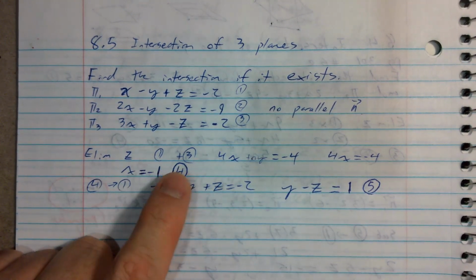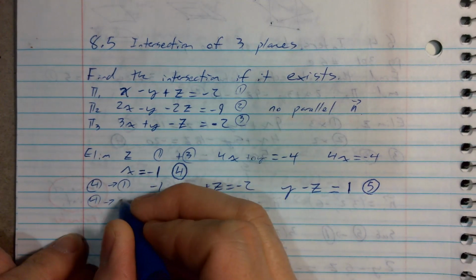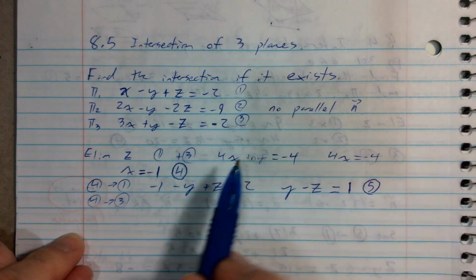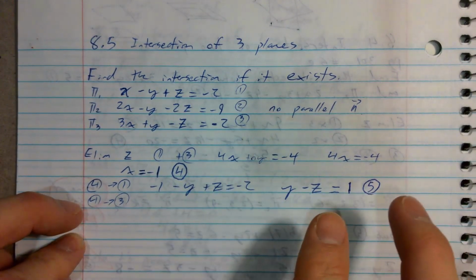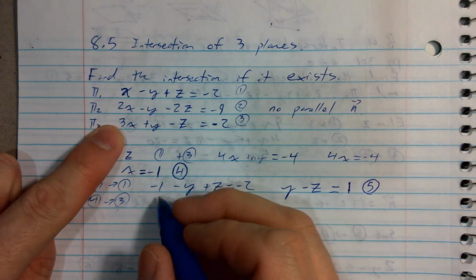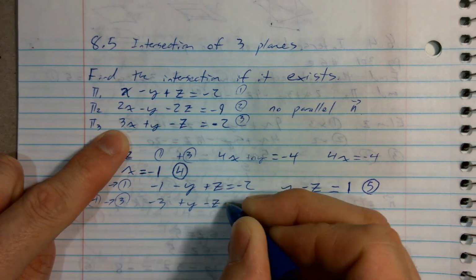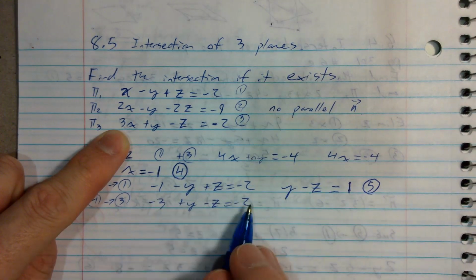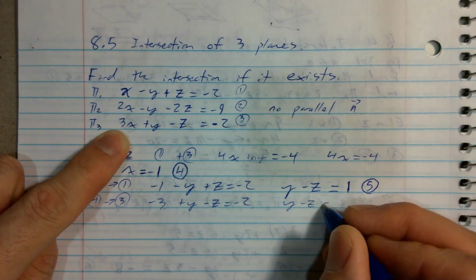Here's where I'm going to do something a little silly. I'm going to substitute statement 4 into equation 3. This is sort of silly because statement 4 came from the combination of 1 and 3. So when I do this, it should agree with statement 5. Let's watch. If x is negative 1, this is going to be negative 3 plus y minus z equals negative 2. I add 3 to both sides, and yes, I get y minus z equals 1.